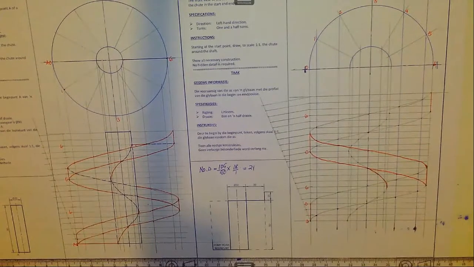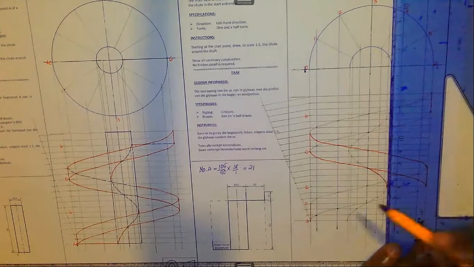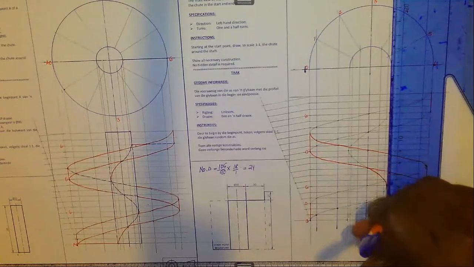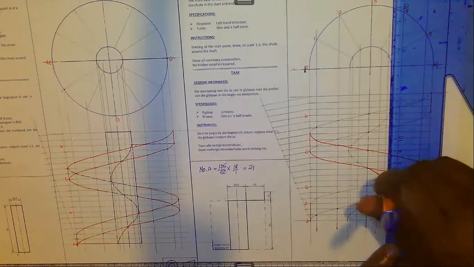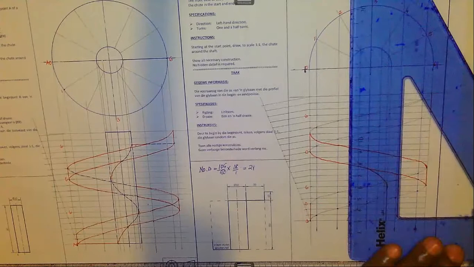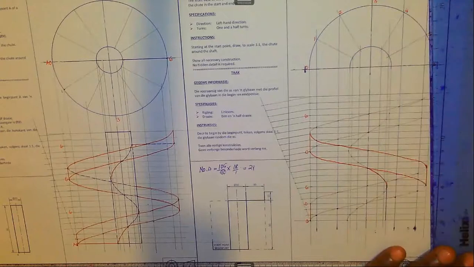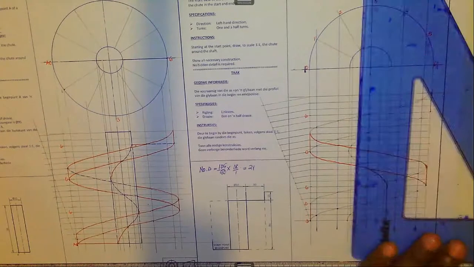But so from here, we can take this one down. Let me use a different color. That's the shaft. Okay. Then we also show the shaft here. There we go.